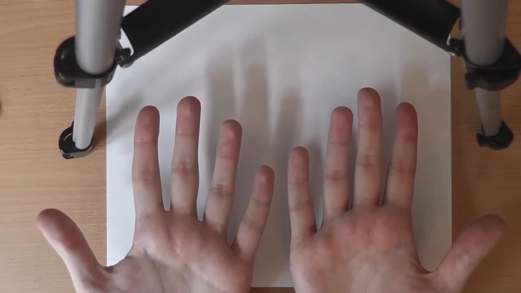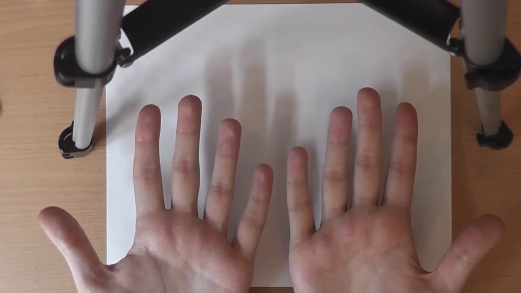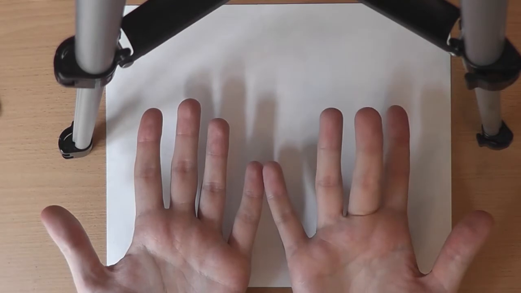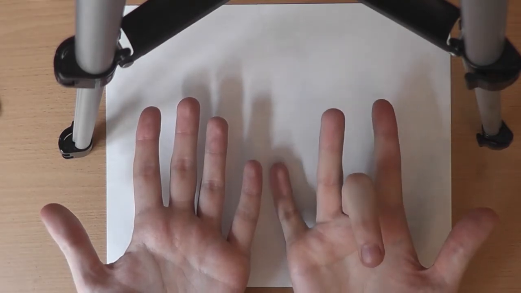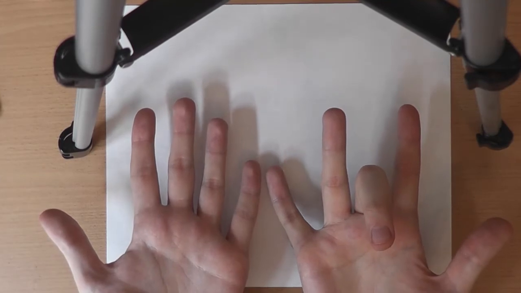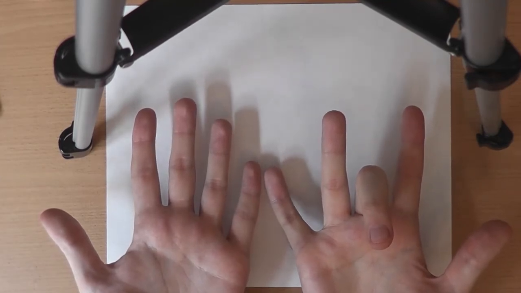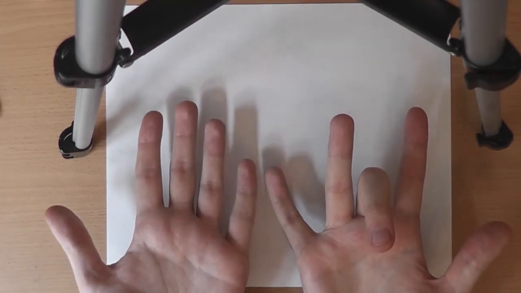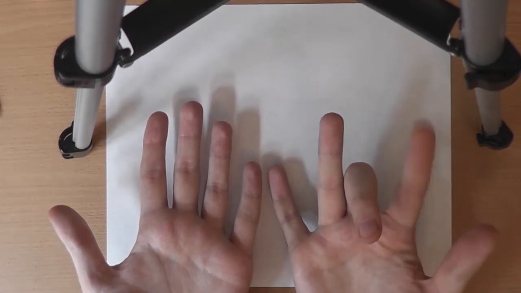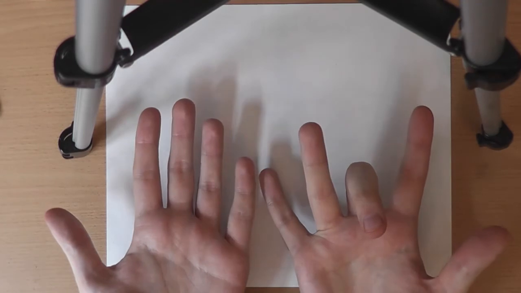Let's say I wanted to work out 8 9s. So I'm going to go 1, 2, 3, 4, 5, 6, 7, 8. And I'm going to put down my 8th finger because I want to work out 8 9s. How many fingers are there on the left of my 8th finger? 1, 2, 3, 4, 5, 6, 7. And how many on the right? 1, 2. And 8 9s are 72.